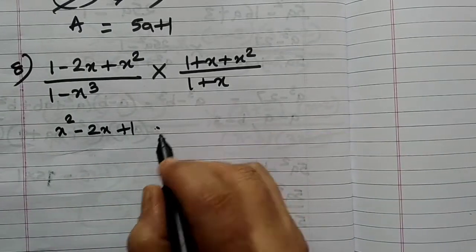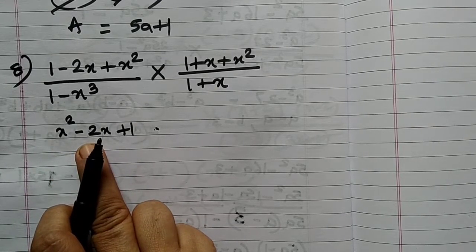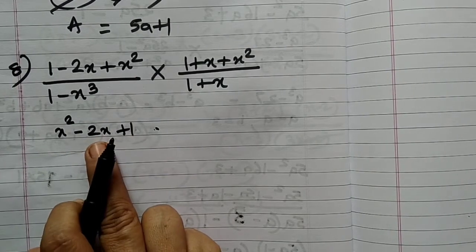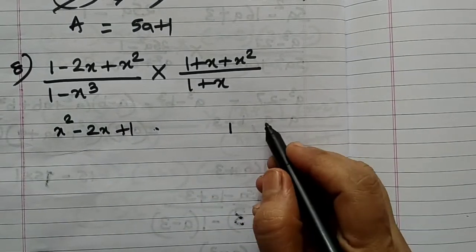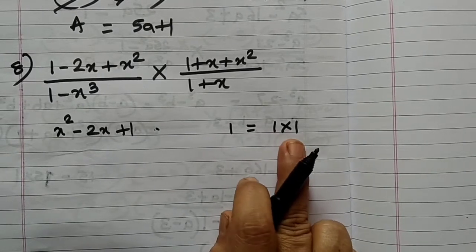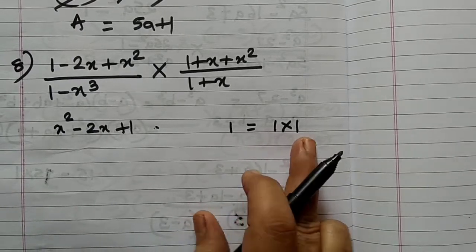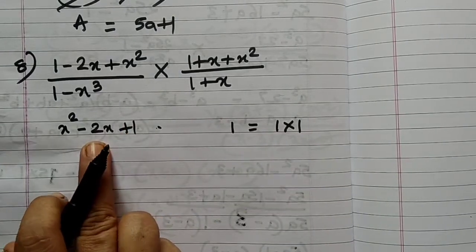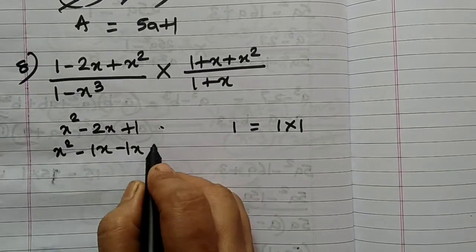Now we will solve this. Multiplication is 1 and addition is minus 2. So we want 1 only. The factor of 1 is 1 into 1, only this one factor. So we have only 1 and 1, which we have to take in the negative sign. Both will be minus. So minus 1 into minus 1 will give us plus 1, and minus 1 plus minus 1 will give us minus 2. So here the factors will be x square minus 1x minus 1x plus 1.